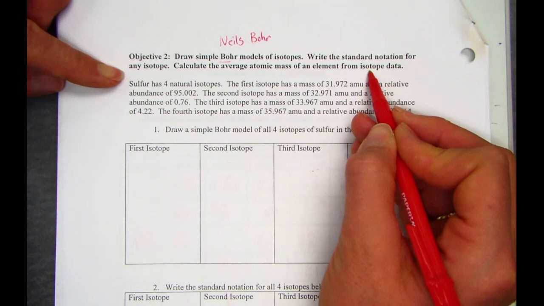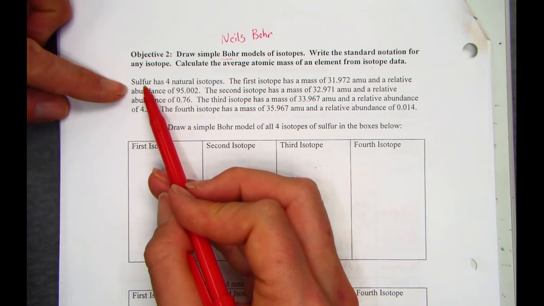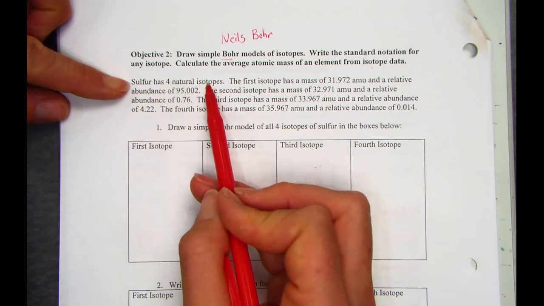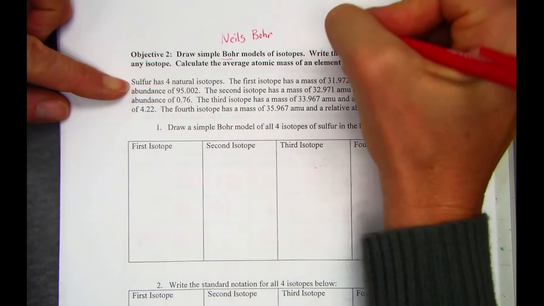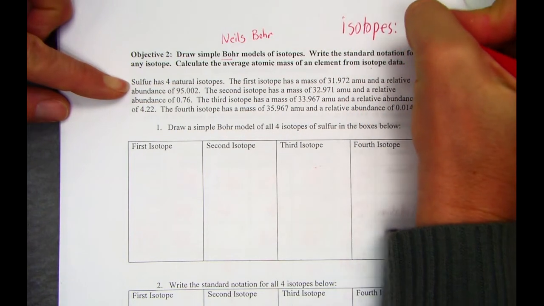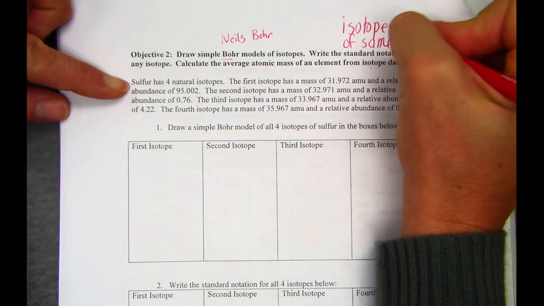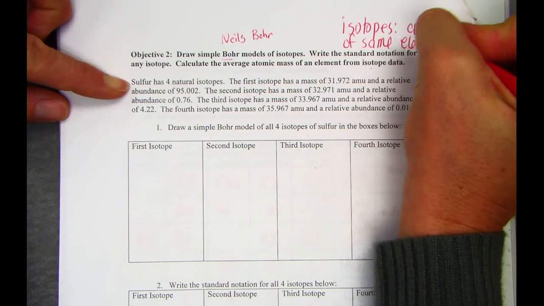We're going to be asked to write the standard notation and calculate the average atomic mass for an element given the isotope data. Let's read together the little paragraph about sulfur. Sulfur has 4 natural isotopes. Isotopes, that's a good word to remember.